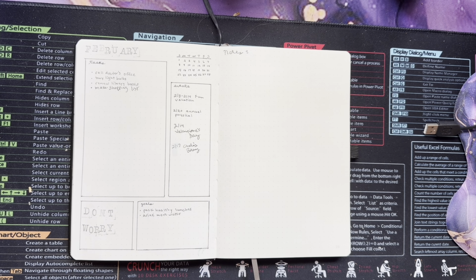Today I'd like to go over the 3 monthly spreads like I mentioned earlier. One thing I'd like to say before I begin is I recommend buying some correction tape for your bullet journal. If you make a mistake, correction tape is the best way I've found to fix it. Just a little correction tape and I can fix it and go on.